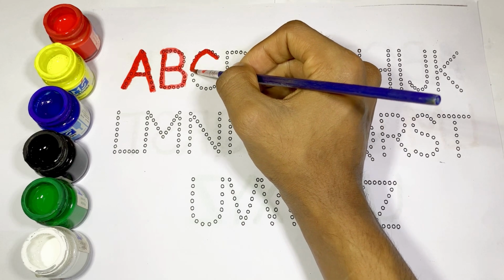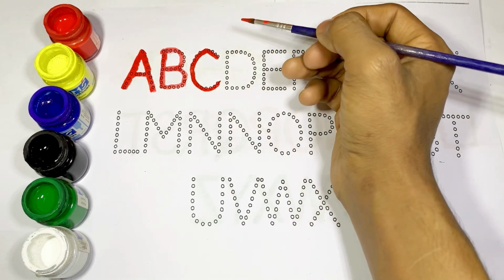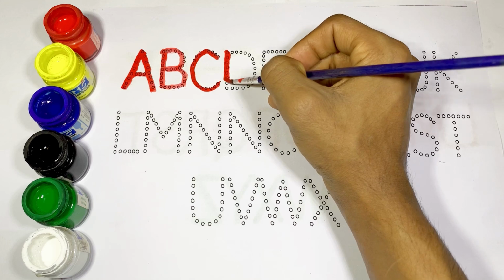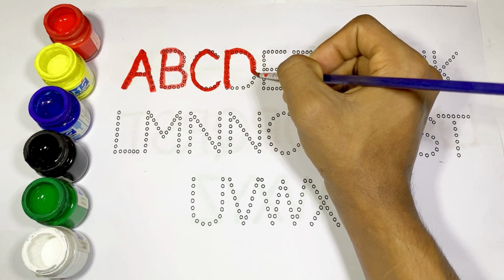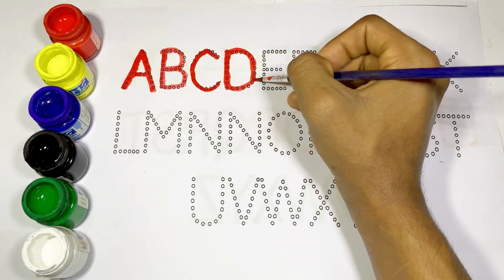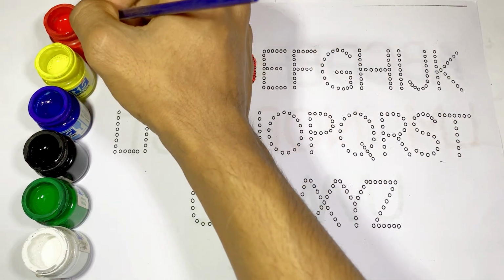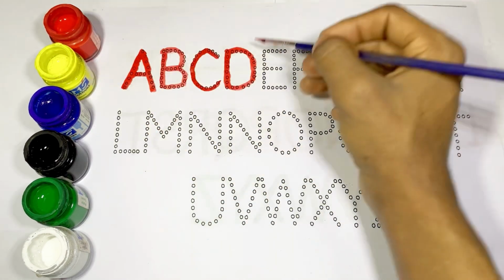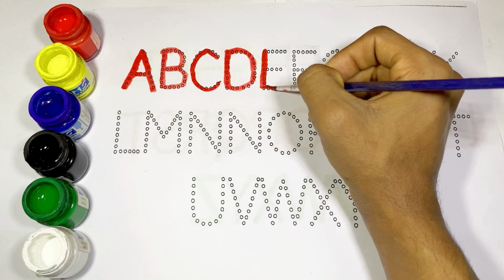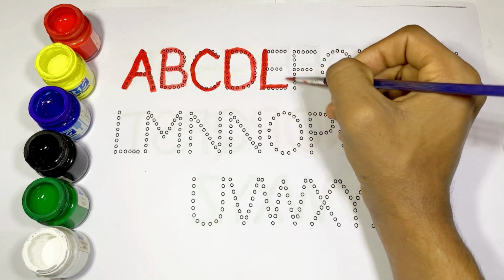Kids again use red color and draw C. C for cat, C for car. D. D for dog, D for doll. Kids again use red color and draw E. E for egg, E for elephant.